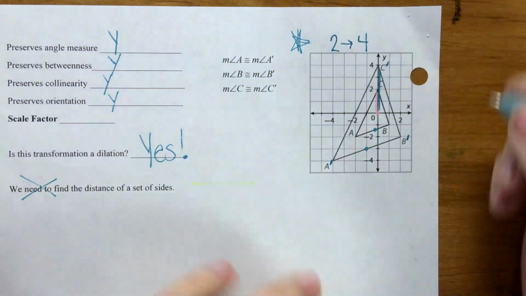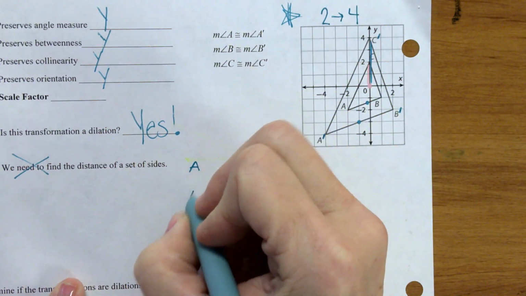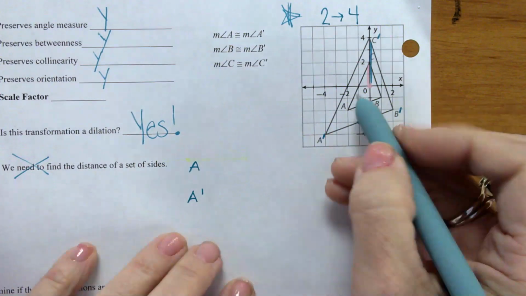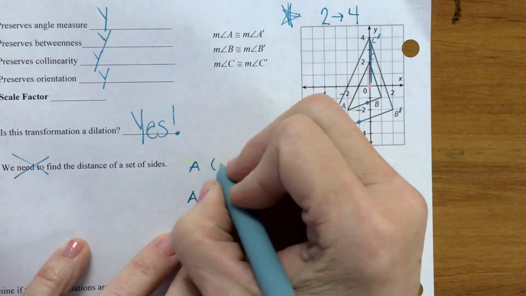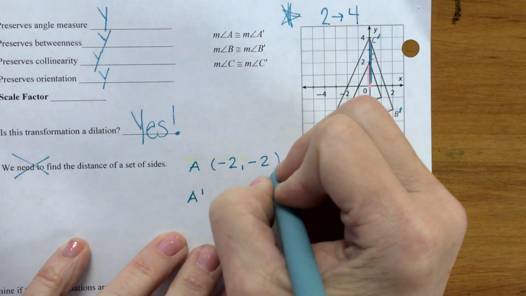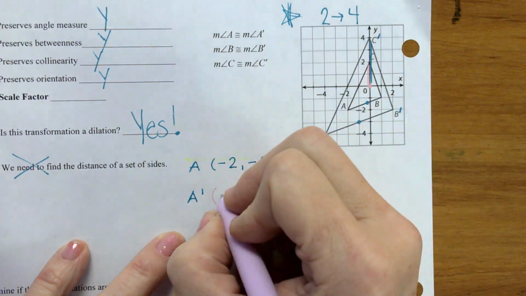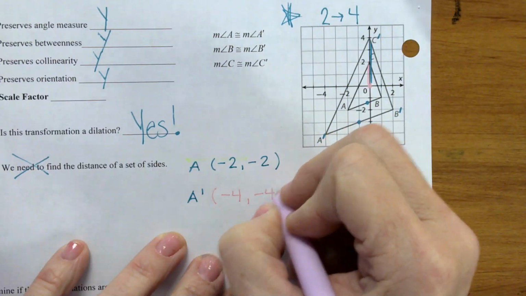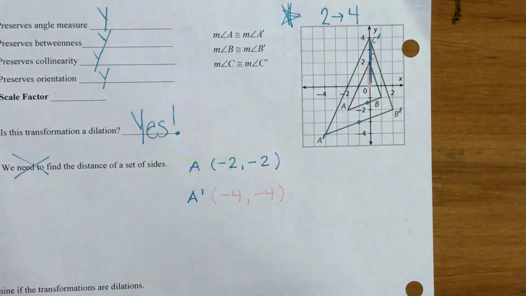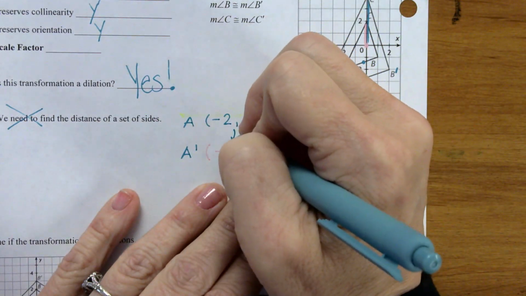Another way to check that is, let's take a look at A and A prime. A is -2, -2. What is A prime? -4, -4. How do you get from -2 to -4? No, we don't add for dilations.